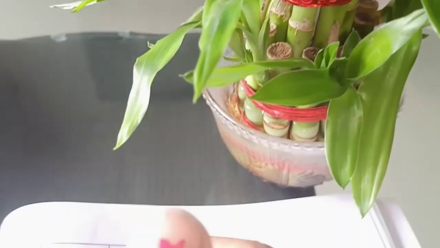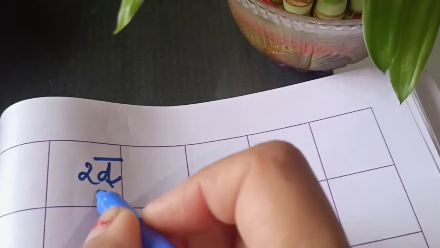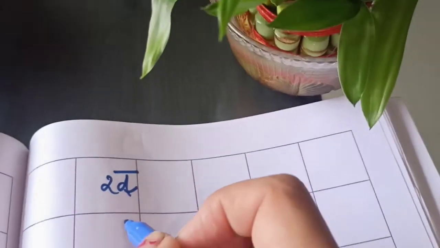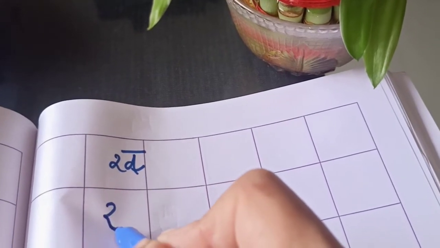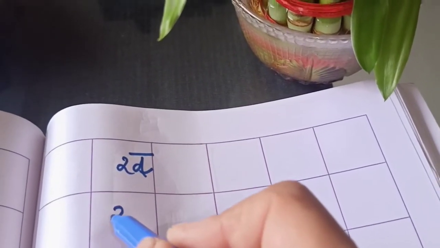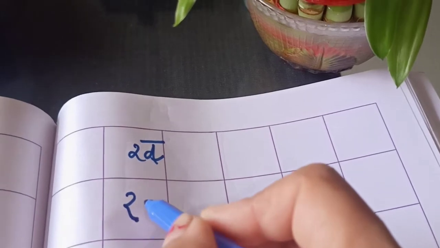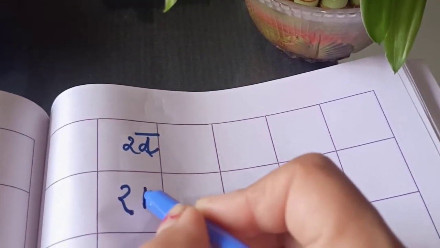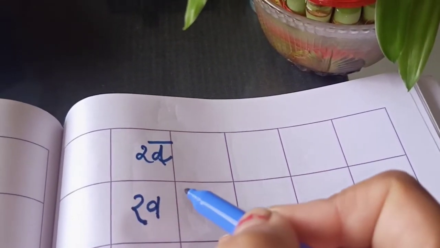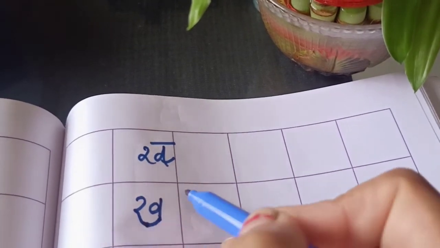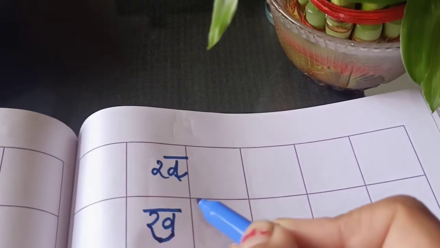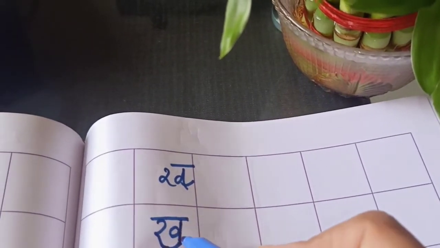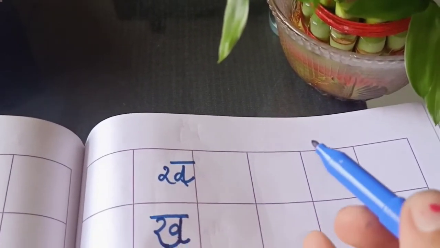So we are going to learn the letter K today. I'll let you know how to write it. First you have to write R. We already learnt R, which is 2 with a slanting line, and V. V is standing line with a O. And then you have to join this with a curved line, and then you have to put a sleeping line, and also you can put a small tail.